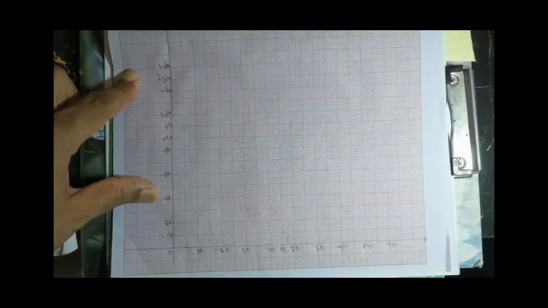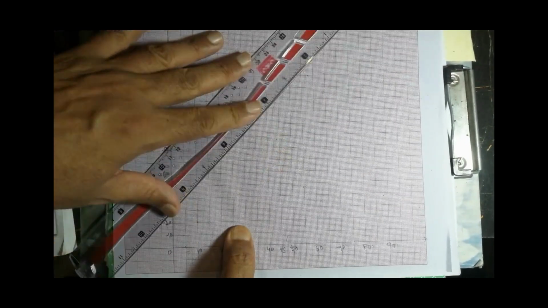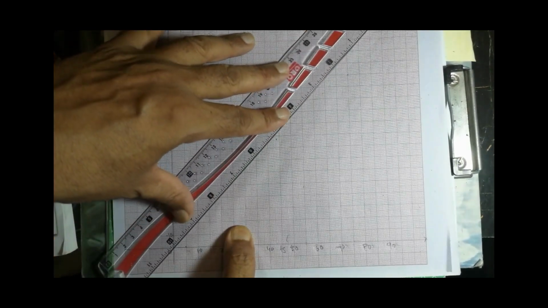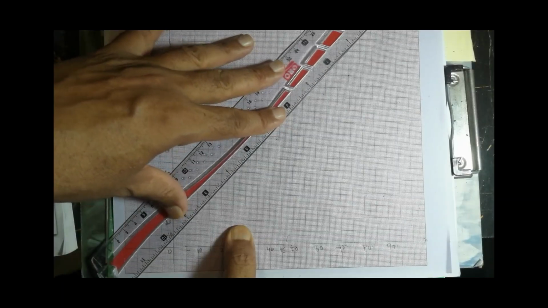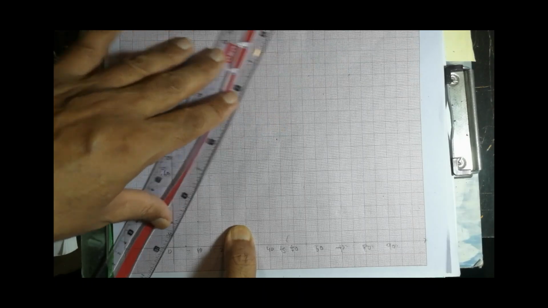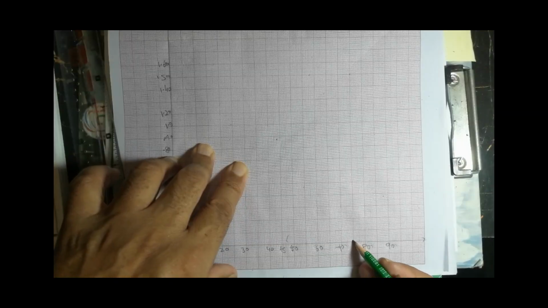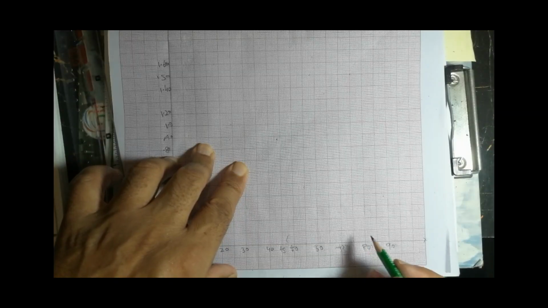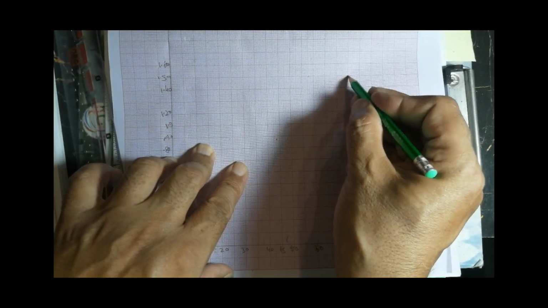So I put the point. Now we join the points. We need to recheck this point. This is 75 and 1.50, which is this one.